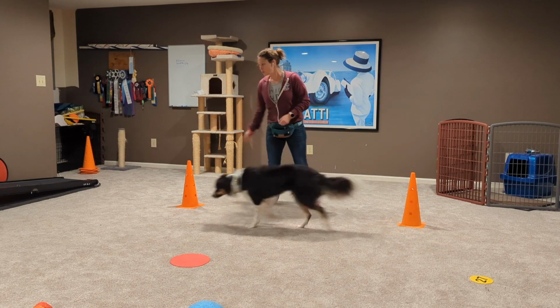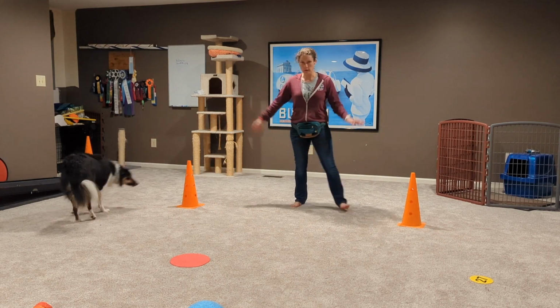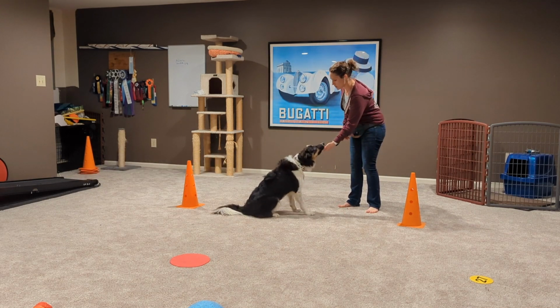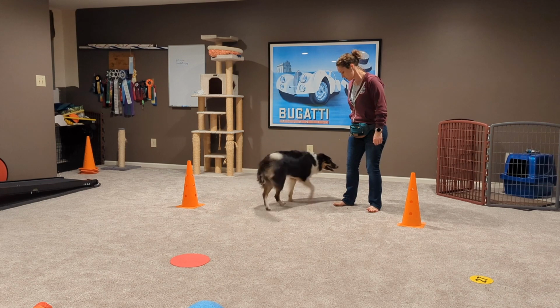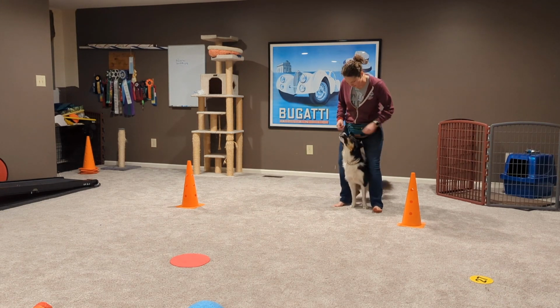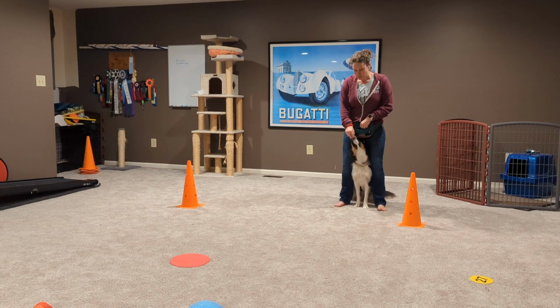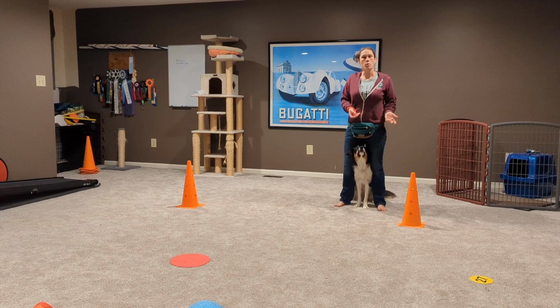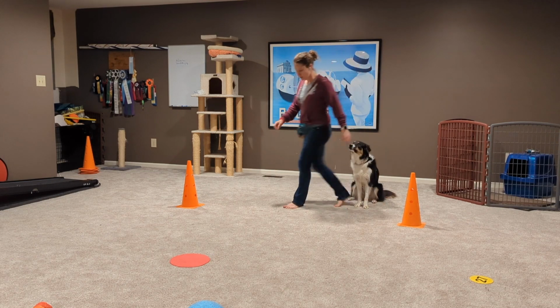So let's do all 3 of them together. I'm going to toss our treat away. These cones clearly aren't doing anything. Sit, chin, between. Nice job. Really good. So you see how quickly I had to time my cues in order to make sure that I was being timely. And then I reward the trick at the end.